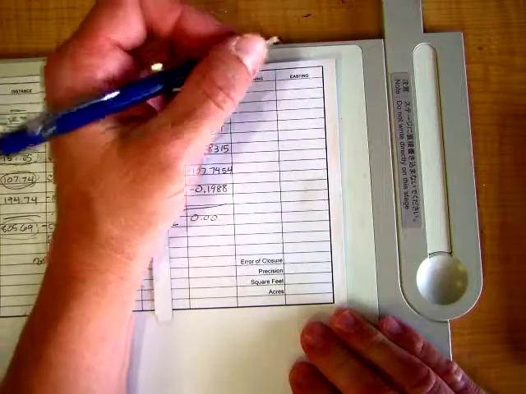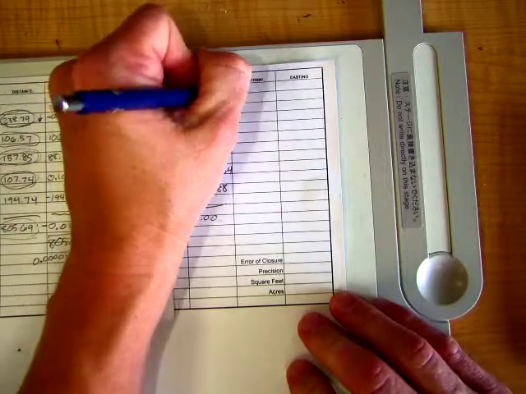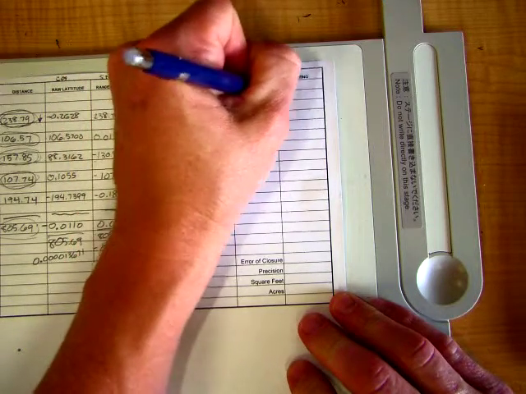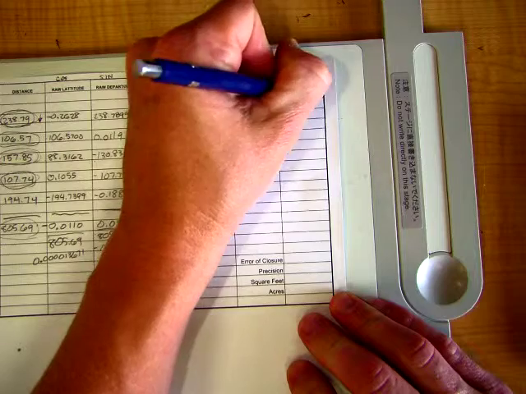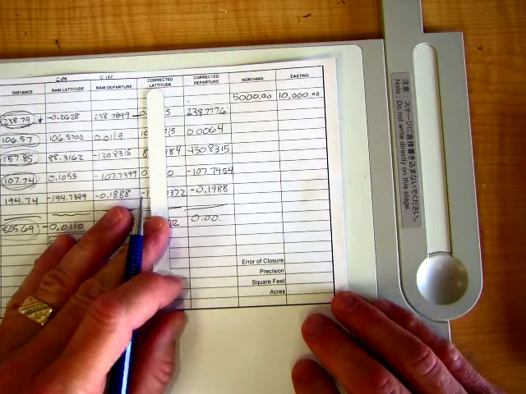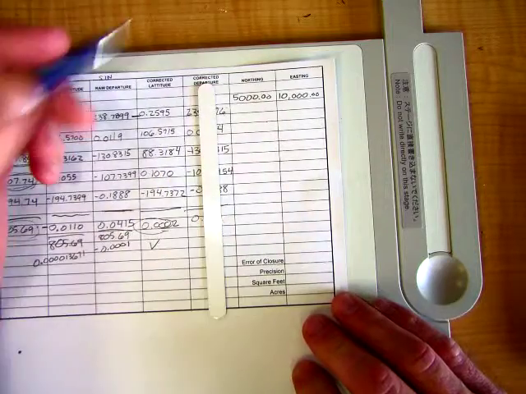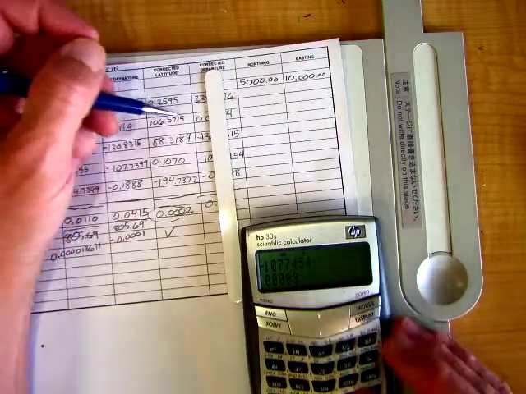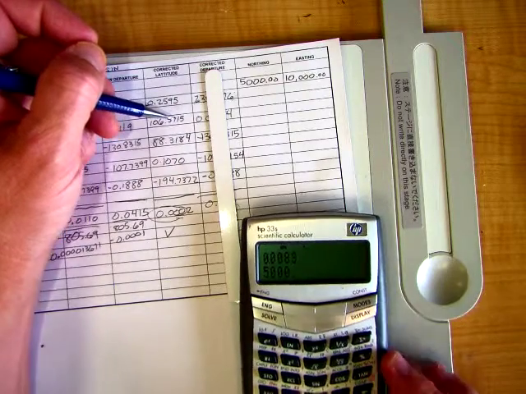Alright, remember we had an assumed coordinate of 5,000 on our northing and 10,000 on our easting. We're just going to work with our northings first. I'm going to start with 5,000.